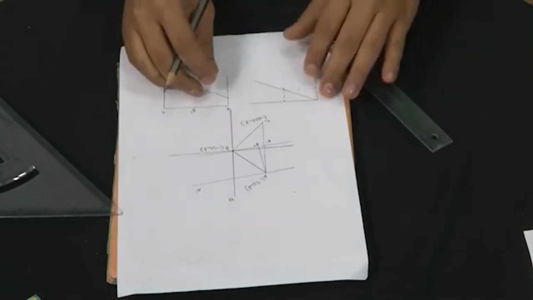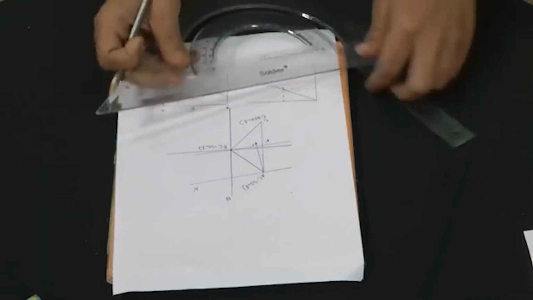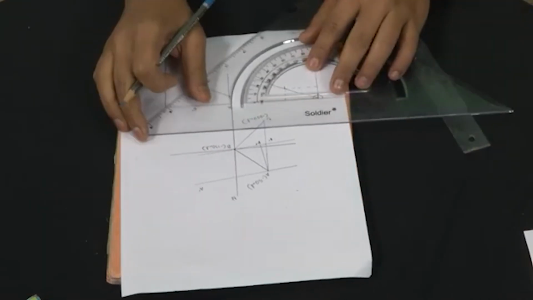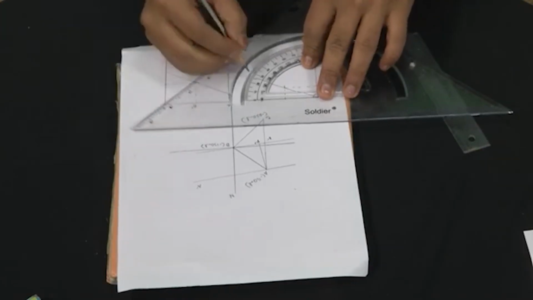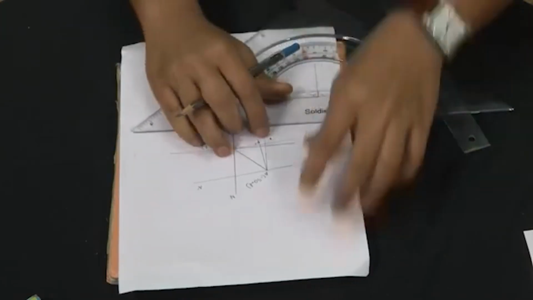I join these 2 points and measure the angle, which will be the dip angle of the ore body. So, the angle is 26 degrees.